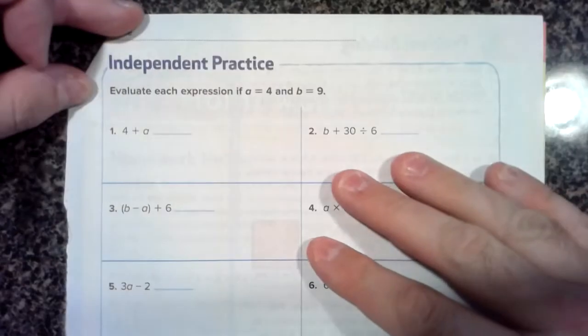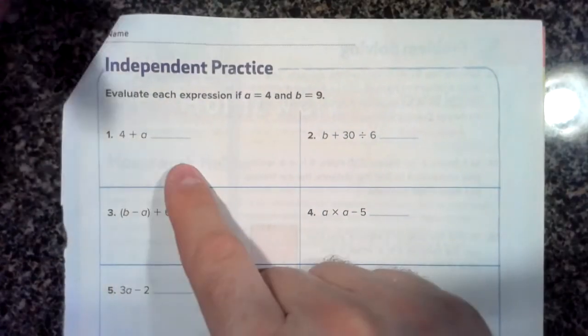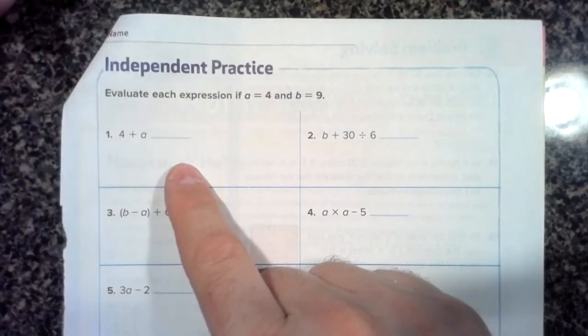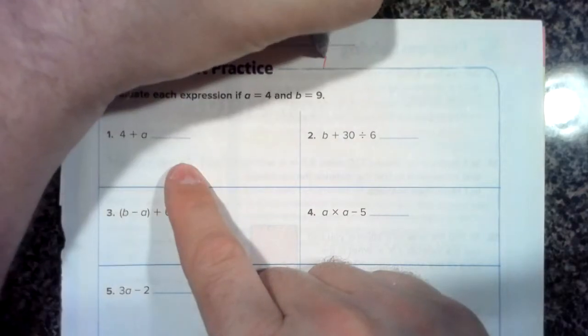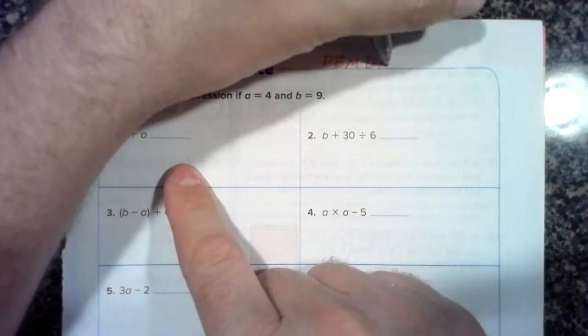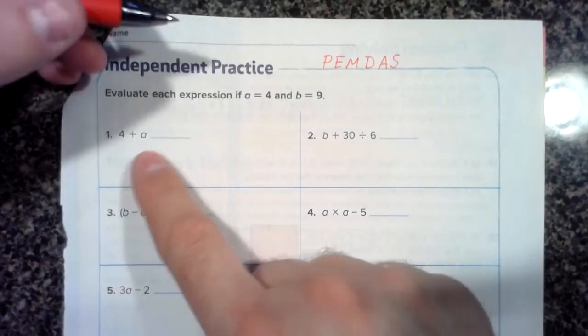All right, independent practice. This isn't that difficult either, okay? We're going to evaluate, we have A equals 4, B equals 9. So wherever there's A, we're going to put a 4 in the place of it. Wherever there's a B, we're going to put a 9 in the place of it. But we got to remember that we have to do PEMDAS, okay? So we're going to rewrite this out.